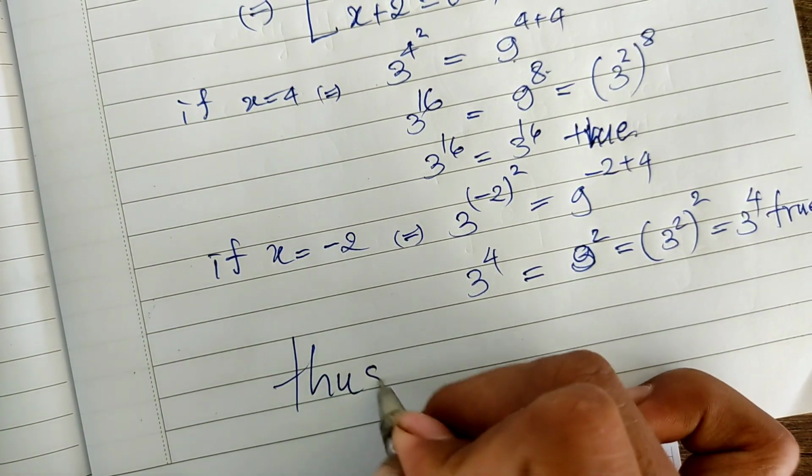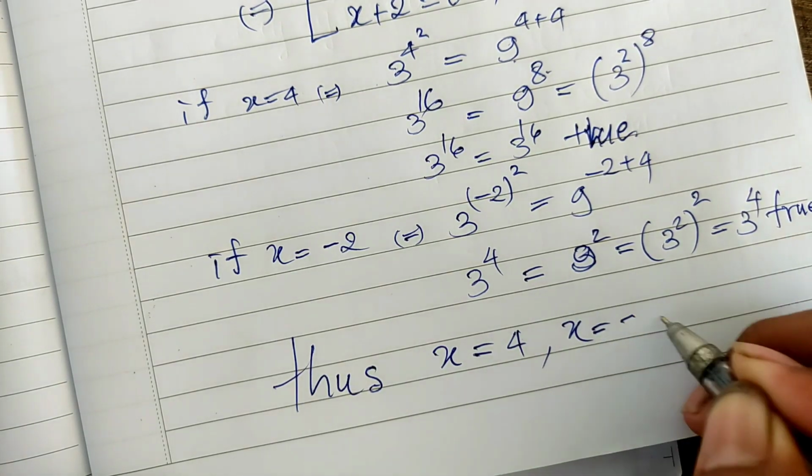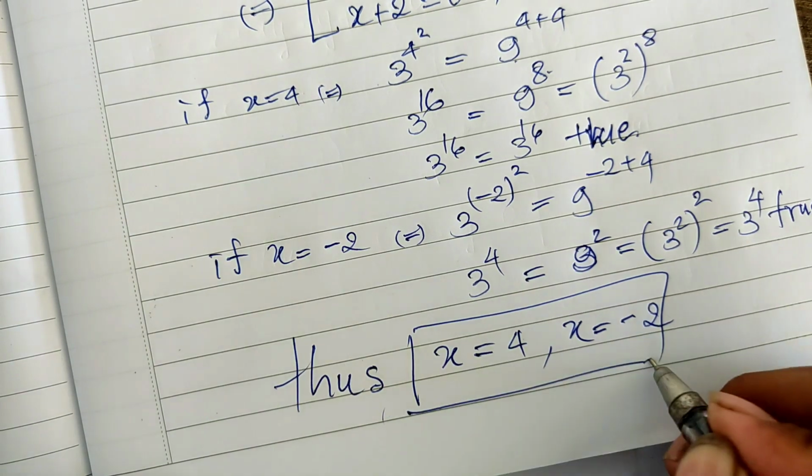Thus, our solution is x equals 4 and x equals minus 2.